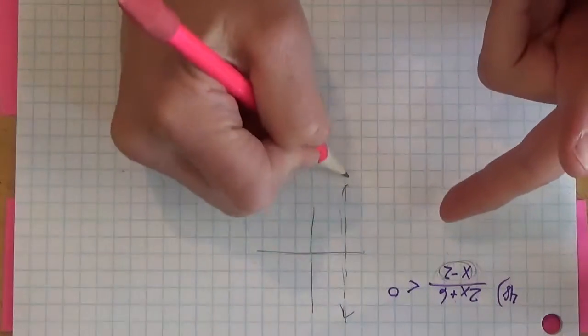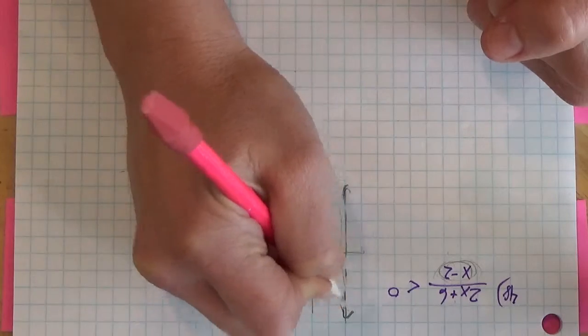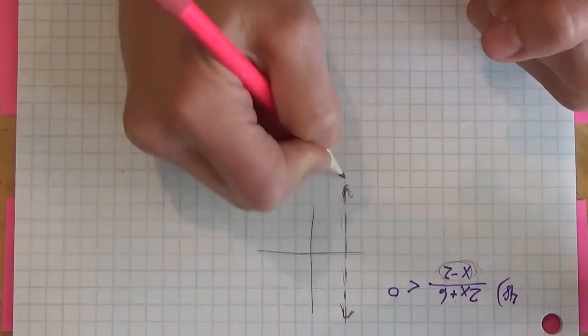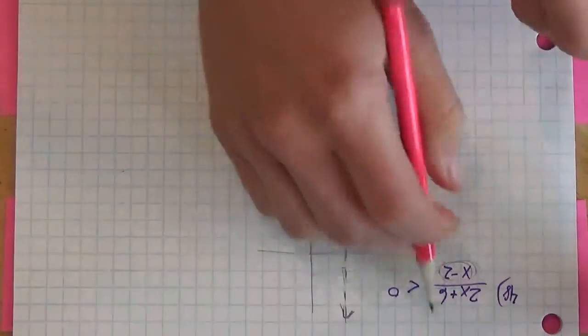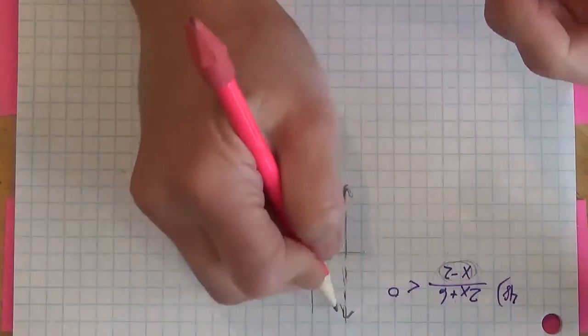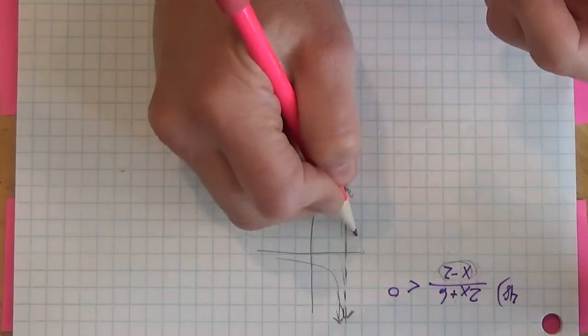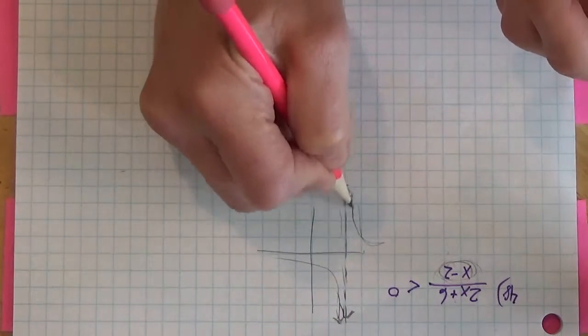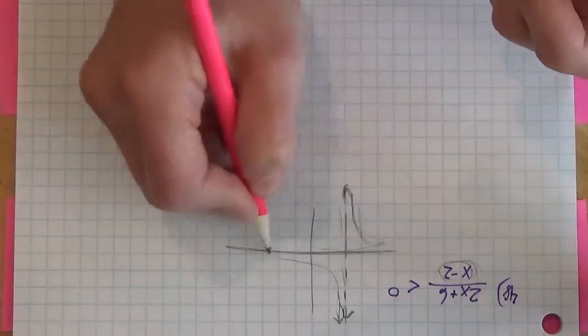X is not allowed to equal 0. It's not in our domain. When you graph your function, you end up having a vertical asymptote there. And so that is another potential place where this expression could change signs, because maybe I'm up on this side of the asymptote, and then I'm down here on that side of the asymptote. And I can do that without having to cross 0.